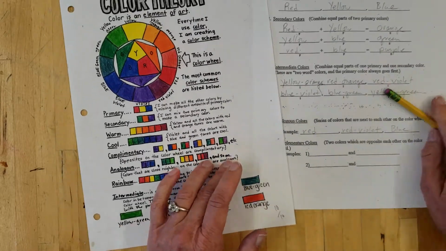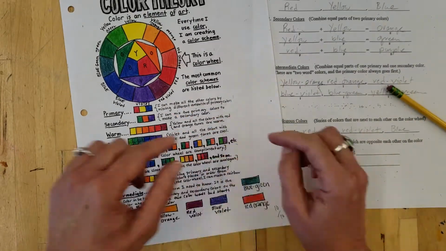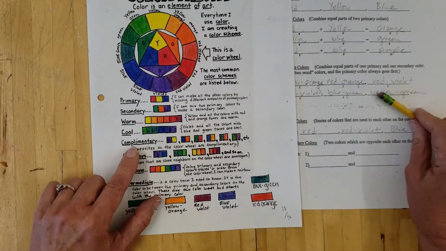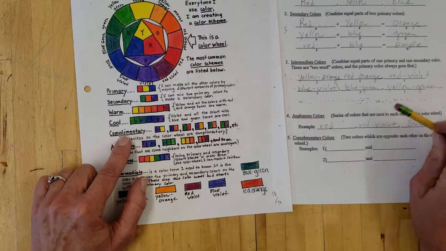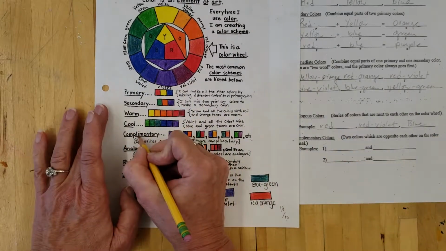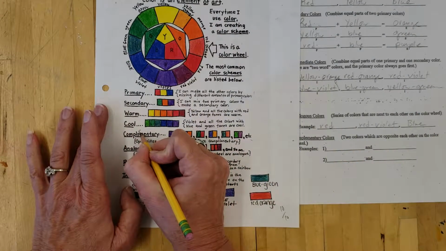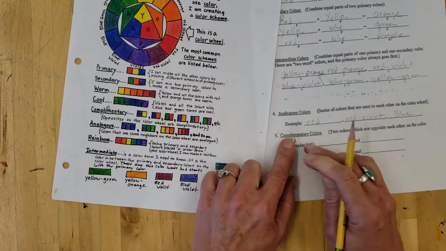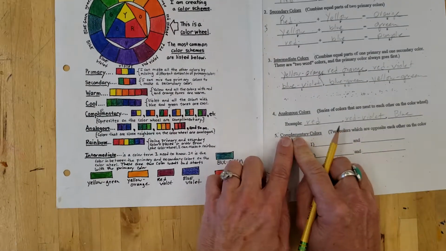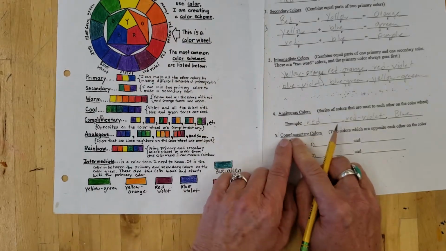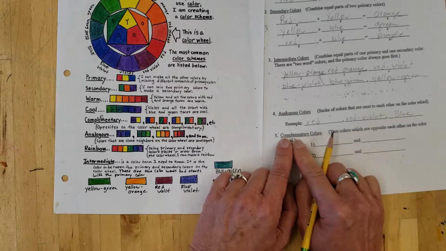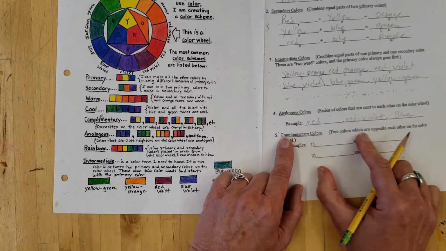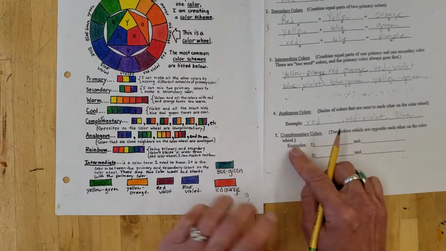Complementary colors are the colors that are opposite each other on the color wheel. It's spelled, oh, that one's got a mistake on it. Yours has been corrected. Complementary with an E, not an I. On your paper that you're filling out, it's spelled correctly, and on your color page, it should be spelled correctly. Complementary means that it's completing. Two colors which are opposite each other on the color wheel.